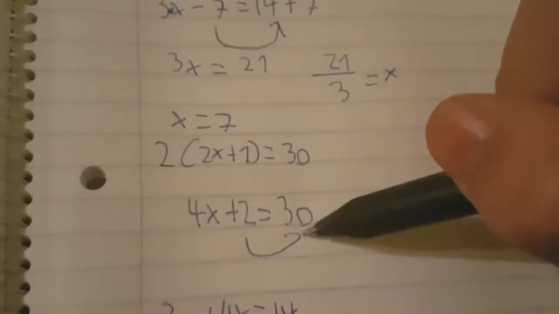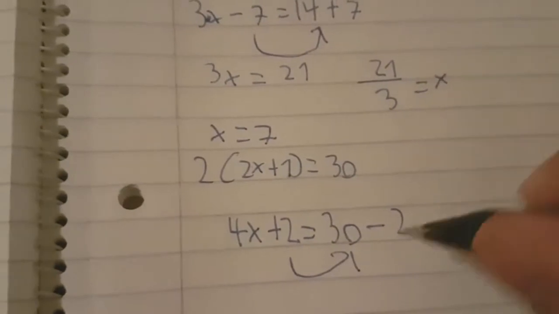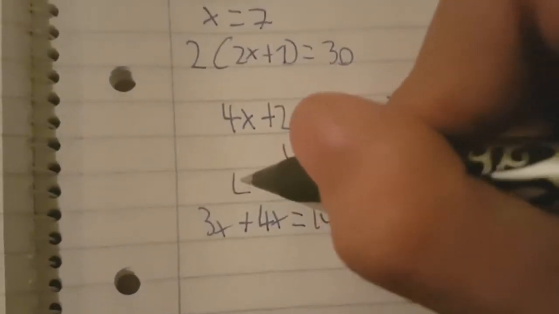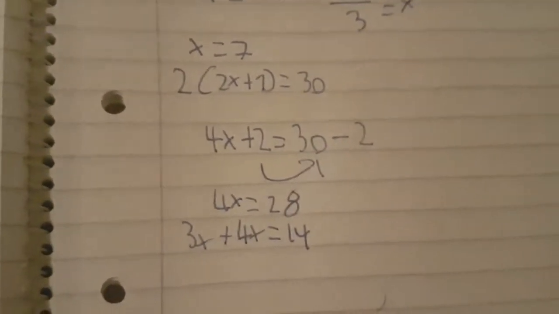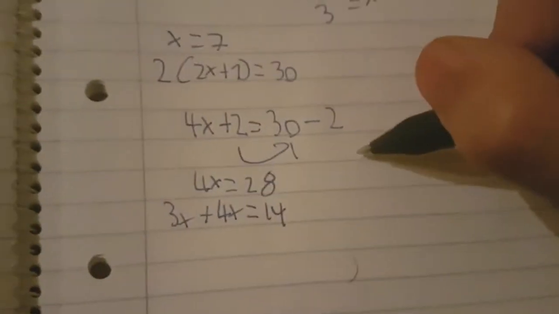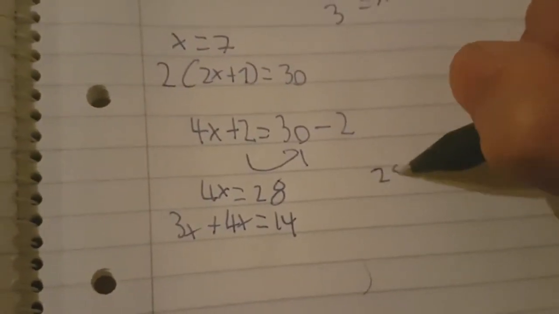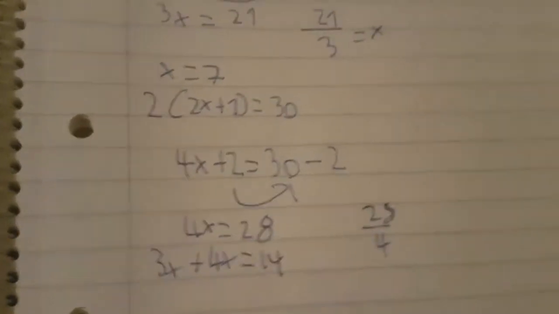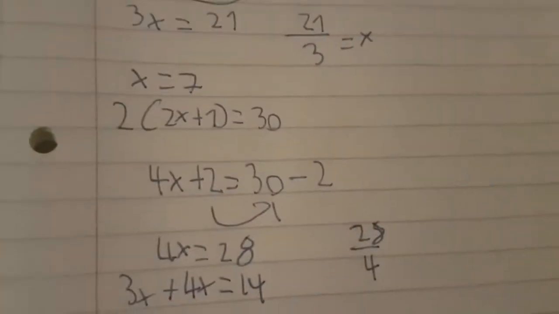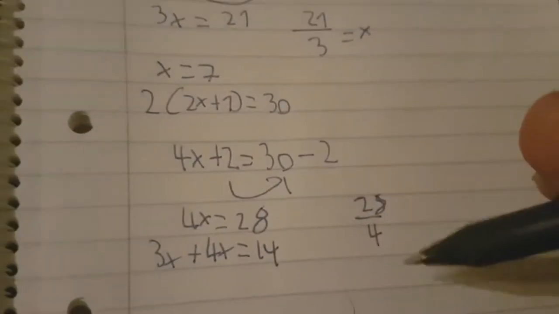So 30 minus 2, that's 28. So 4x equals 28. And again, now you want only 1x, not 4x, so you do 28 divided by 4. 28 divided by 2 is 14, so divided by 4 is 7.